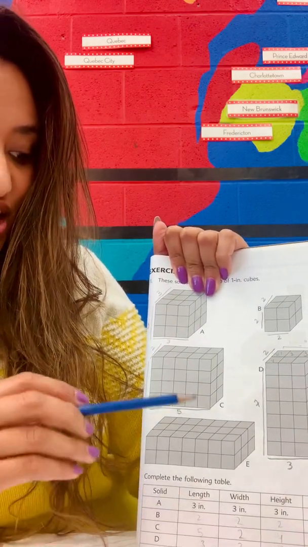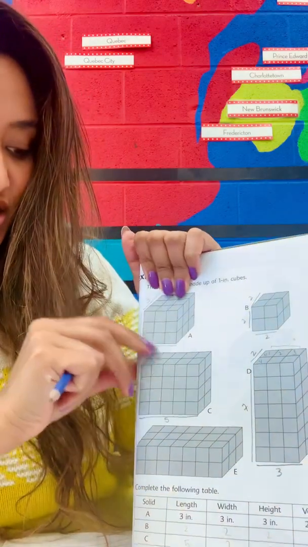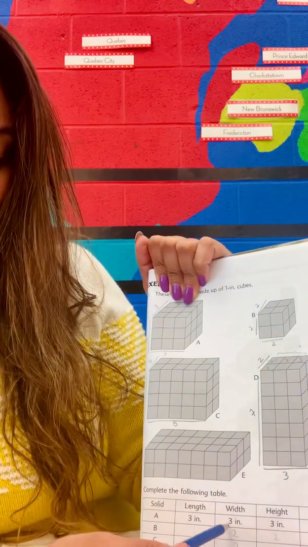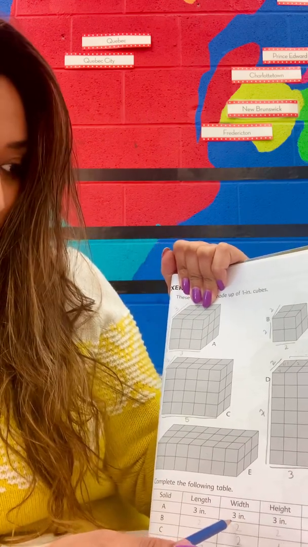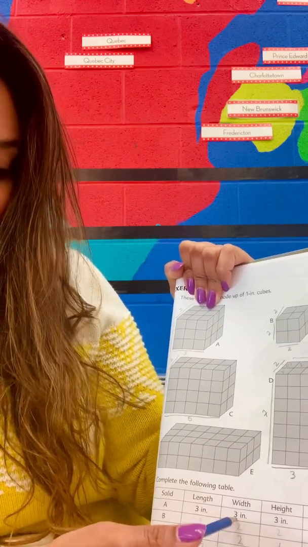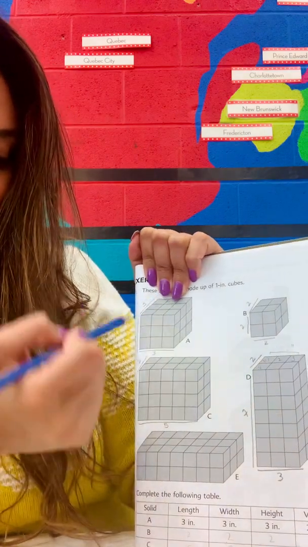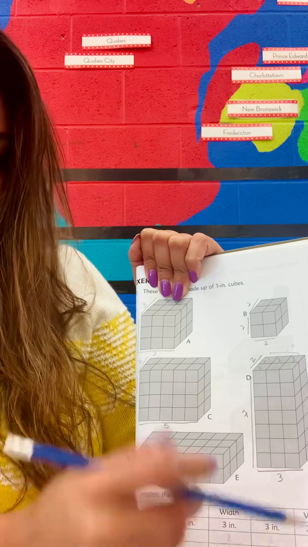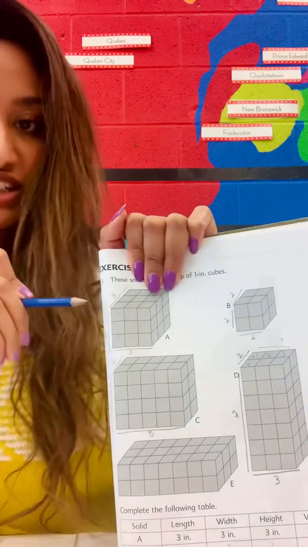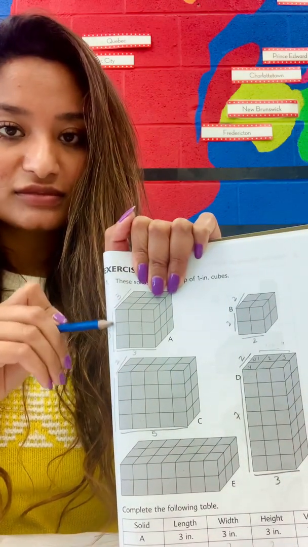The length is 3 inches, right? And the width is 3 inches as well. And the height is 3 inches as well, right?